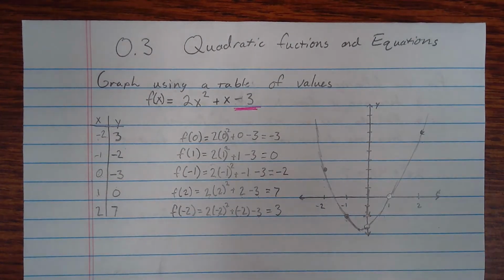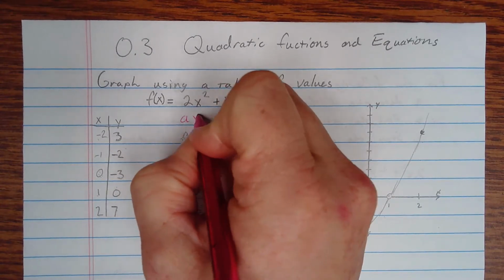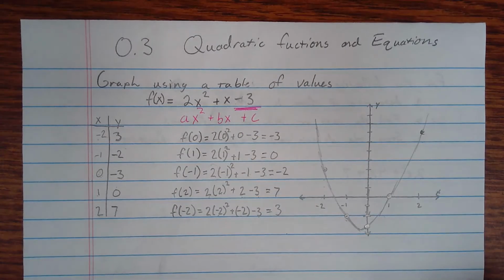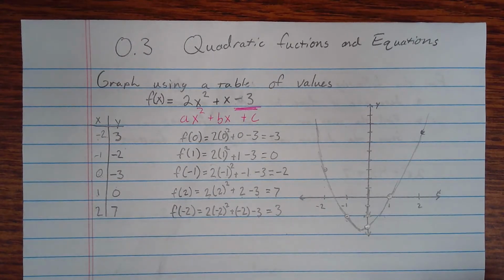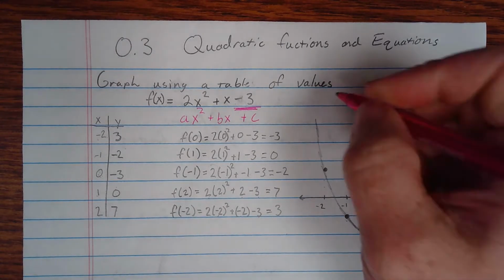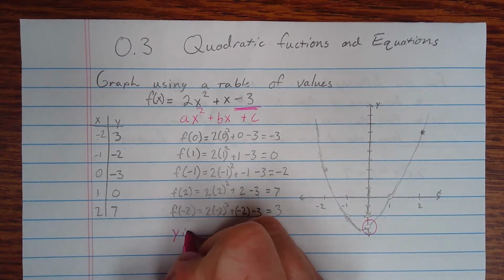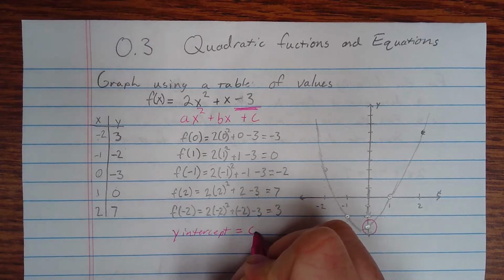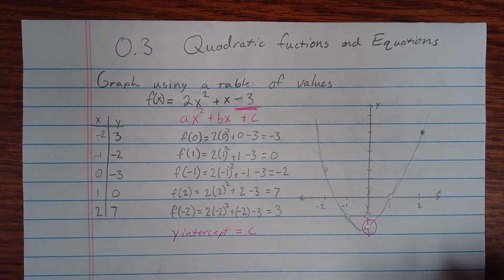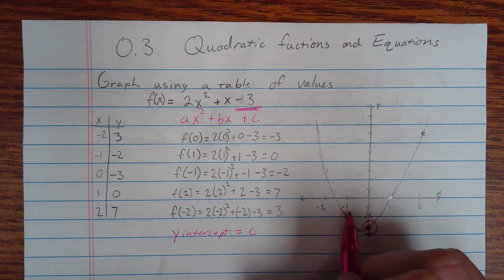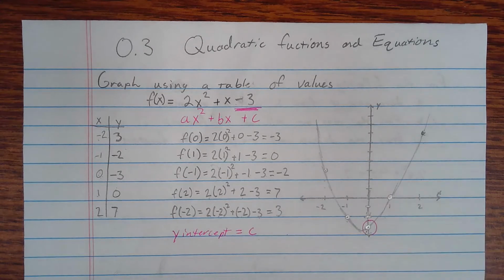That -3, remember these come in the form ax squared plus bx plus c. That c is -3. And notice where it crosses the y-axis here. This is because the y-intercept equals whatever c is. The y-intercept is c. That's what this value is. That will become useful in the next one that we graph, because if I know what the y-intercept is, I know a point without having to plug in a table.